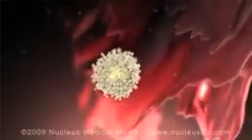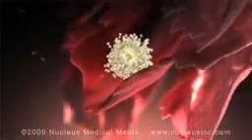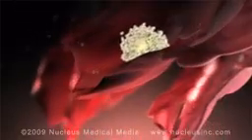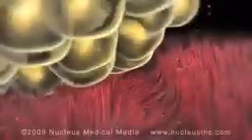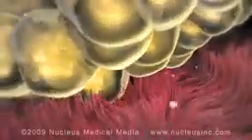In response, the fimbriae, tiny projections at the end of the fallopian tube, sweep across the ovulation site and pick up the egg. Microscopic cilia on the fimbriae's surface transport the egg to the entrance of the fallopian tube. Inside the walls of the fallopian tube, muscular contractions gently push the egg towards the uterus.